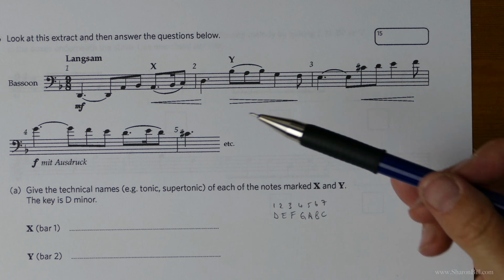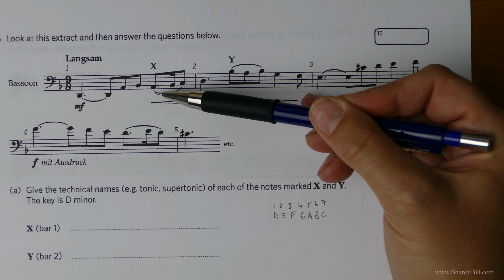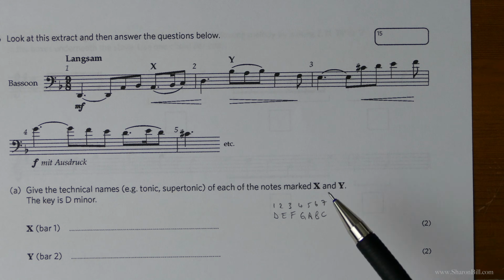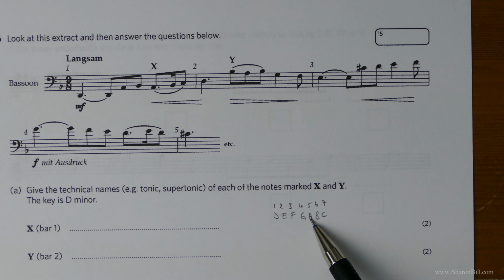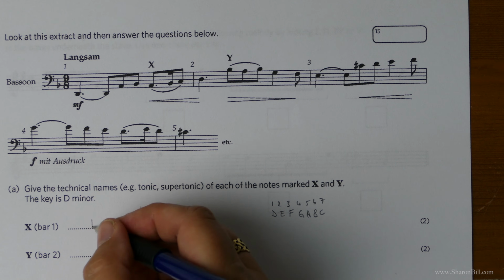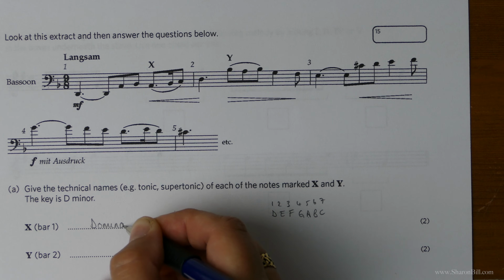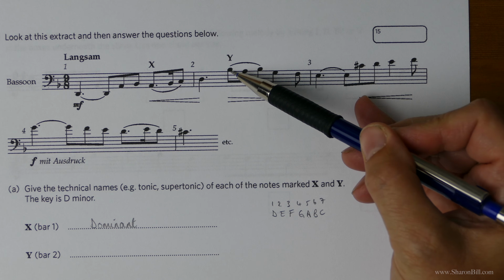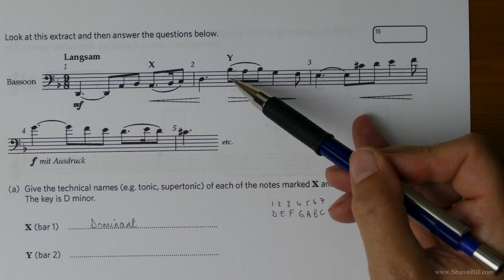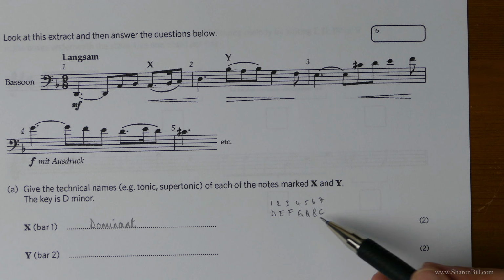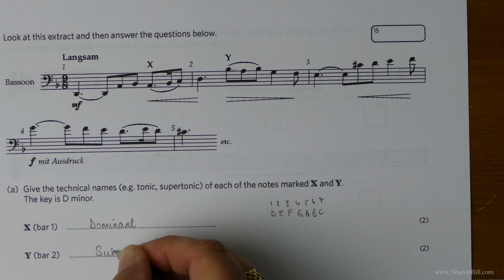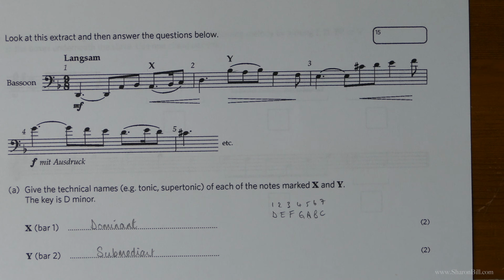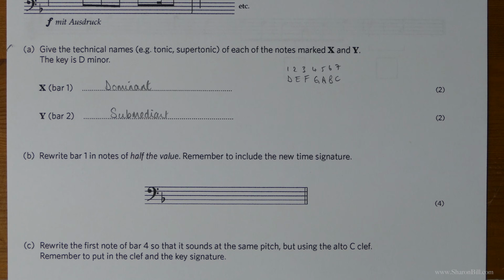So let's have a look. Note X is an A. Notice we're in the bass clef. So A is the 5th degree of the scale, and that would be the dominant. And then Y, we've got here a note B, or B flat as the case may be, and that's the 6th, and so we would call that the submediant. So it's just learning those technical names. Now then, let's have a look at this next question.